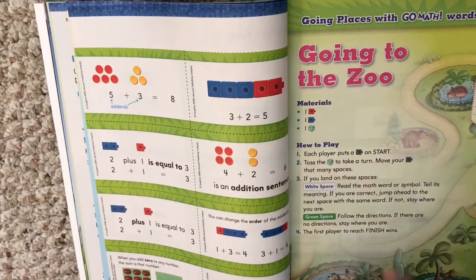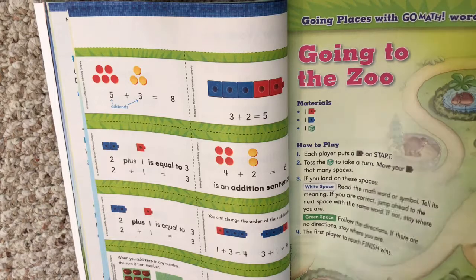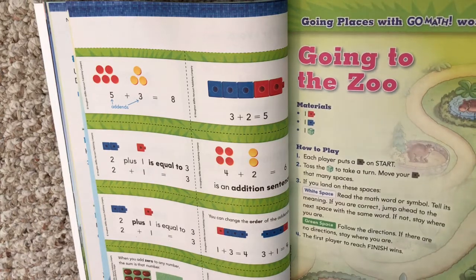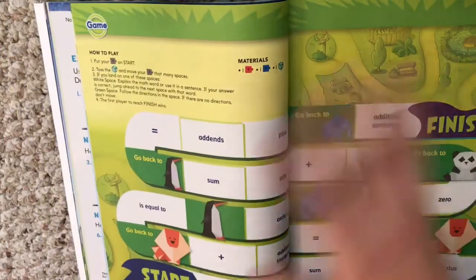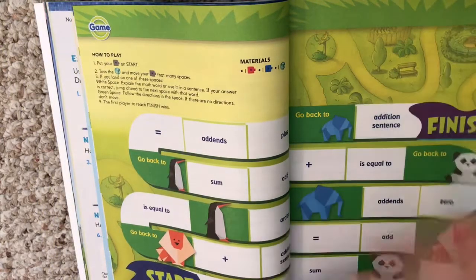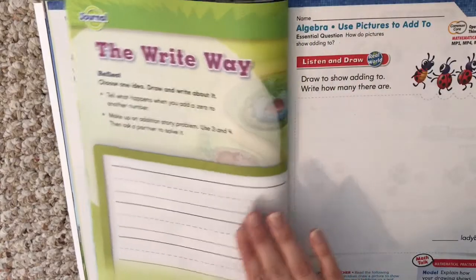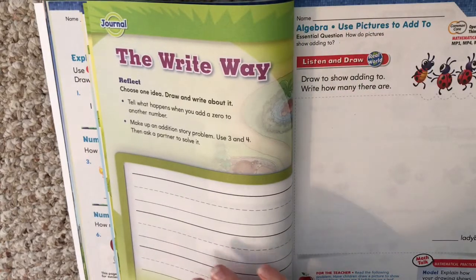Then we have going to the zoo, and this is just another game that you can play. Again, I'm not sure if you have all the pieces that you would need to play at home, but it's here if you would like to use it. Okay, and then that would be it. So I'm going to go over the vocabulary with you.